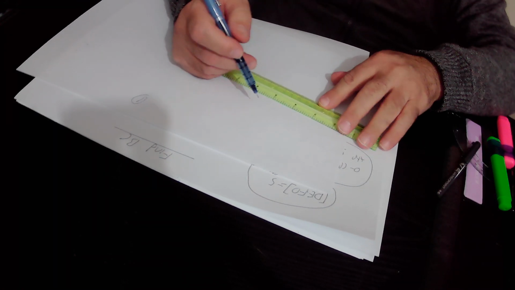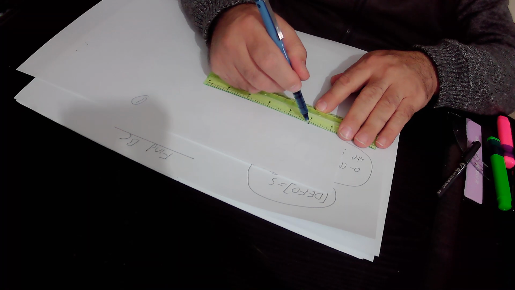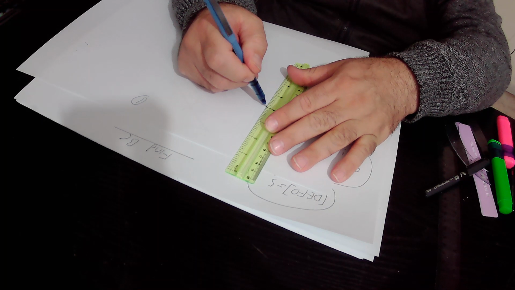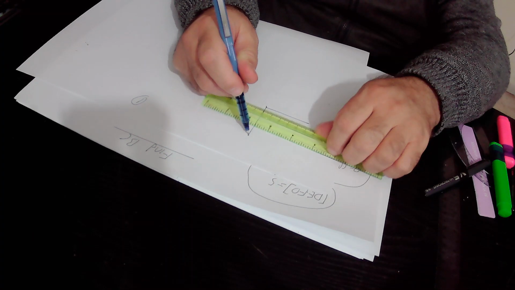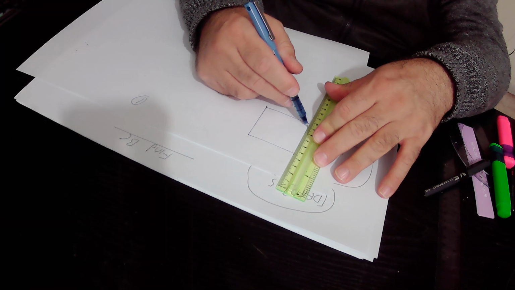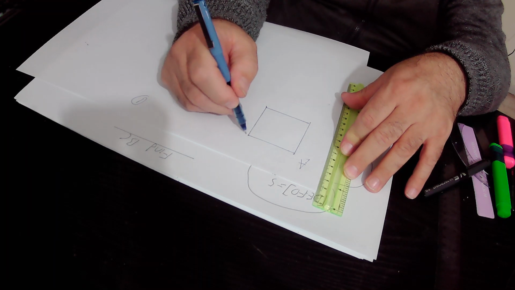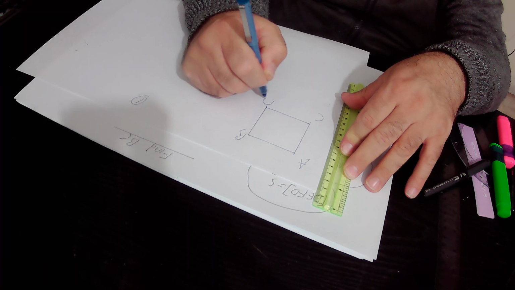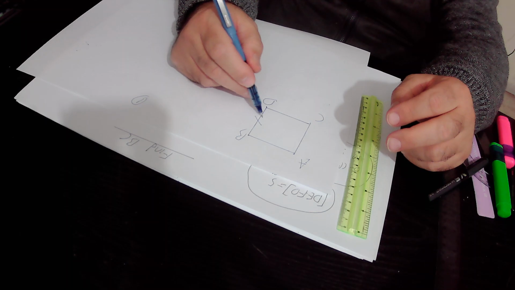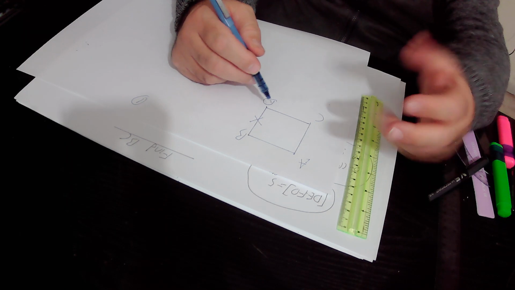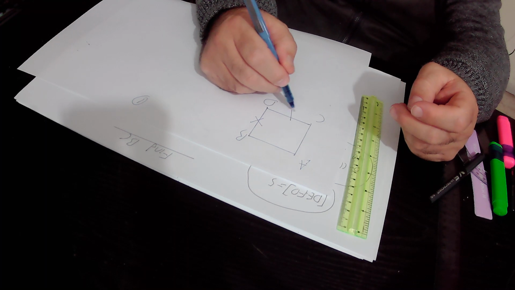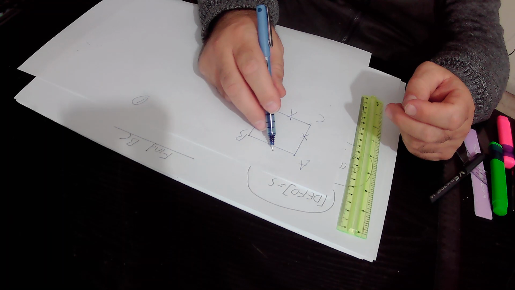So here, if we have a square ABCD, it could be any square. We'll define one side of this square as x, that is to say it is equal to x units in its length. Therefore, because all the sides of a square are equal to each other, all the other sides must also be equal to x.